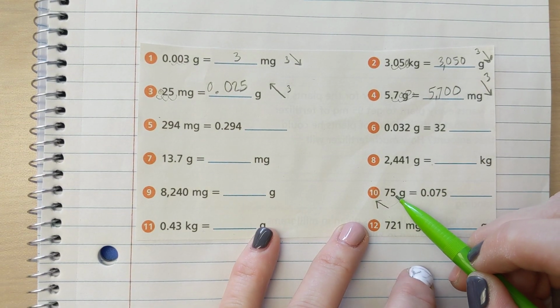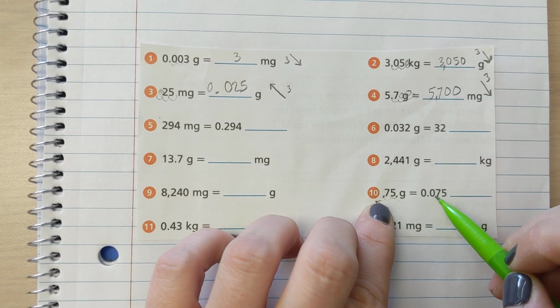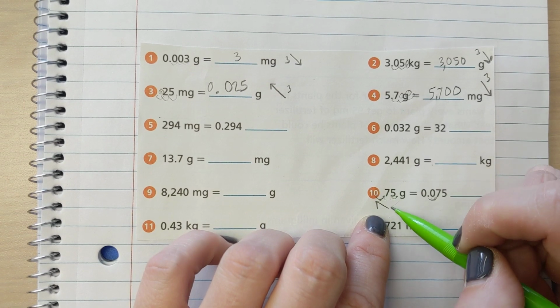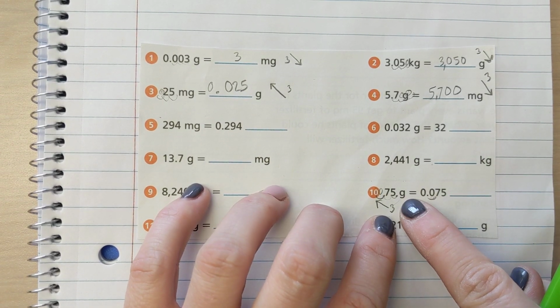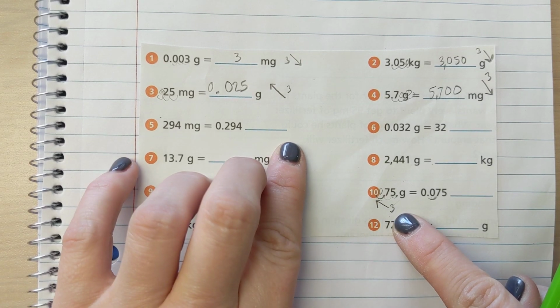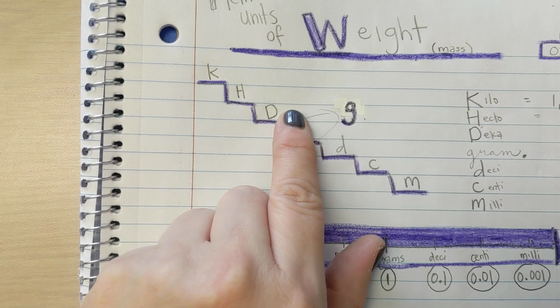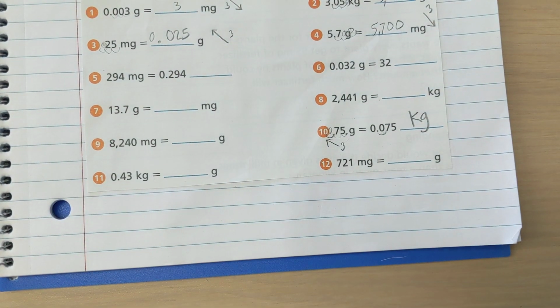How many times did they do that? 1, 2 would be 0.75, but I need one more place. So they actually moved it 3 times to get that number. So start on grams and go up to the left on the staircase 3 times. Start on grams, go up 3 times. 1, 2, 3. It's kilogram. That's what they're looking for.